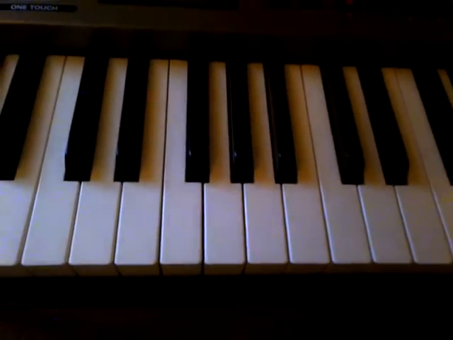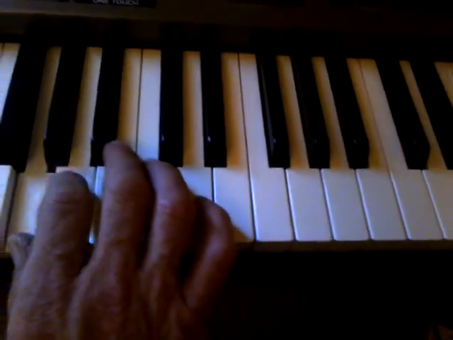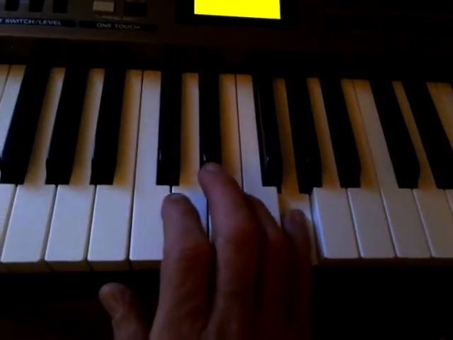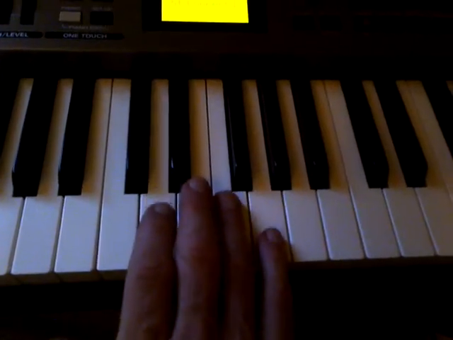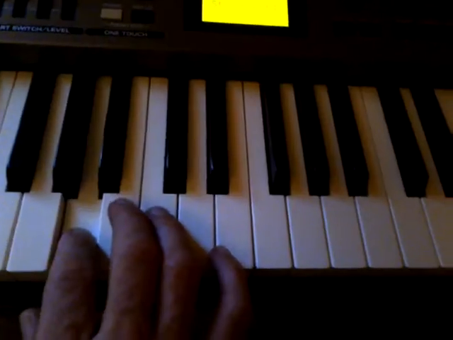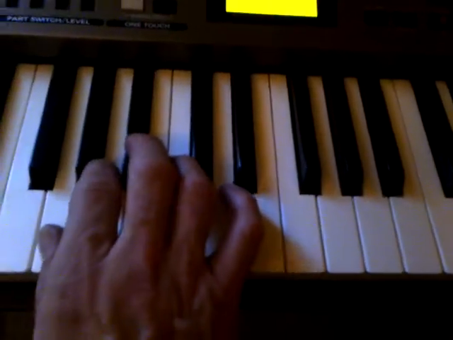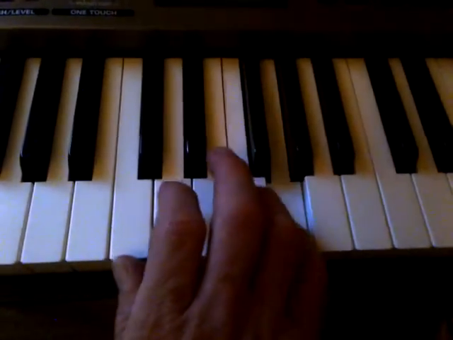So supposing I were to find G Dorian, G major scale, it's got the F sharp in it, which is the seventh. So this F sharp would be lowered to an F natural. That's our lowered seventh. Also the third in G major is a B, which I will flatten to a B flat. So G Dorian is that.